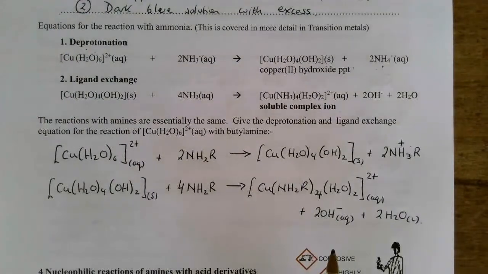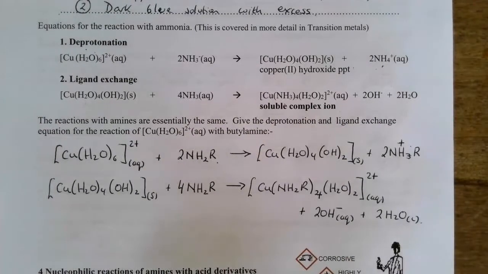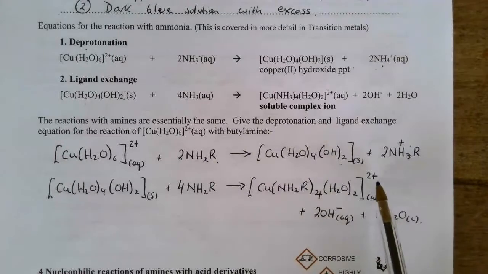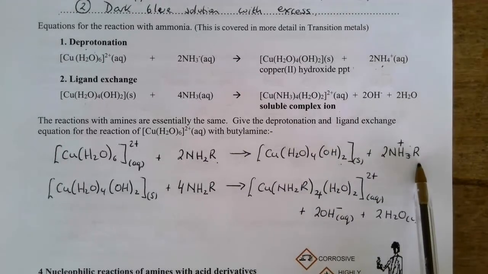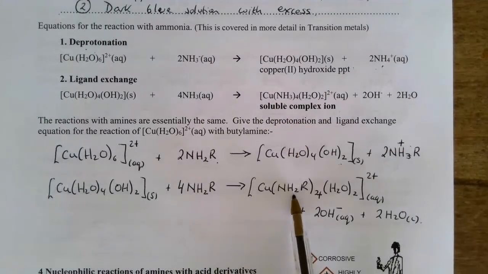Okay, so there you can see that we've got the same reactions. All I've done is I've replaced one of the hydrogens with an R group, but they balance in the same way. This produces the same precipitate. It's just wherever I had an ammonium ion, I now get the NH3 positive with the R group attached. Wherever I've had an ammonia, I get an amine group attached. But it's basically the identical reaction.